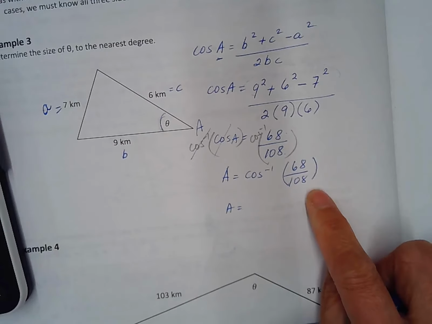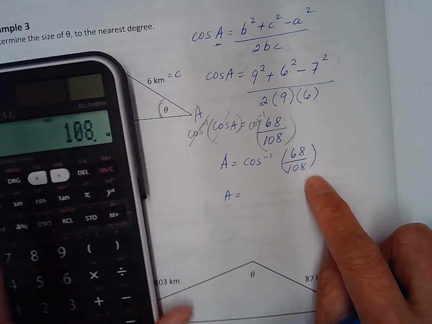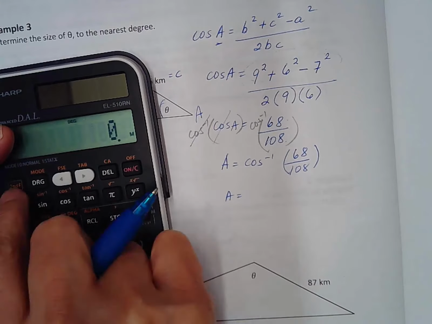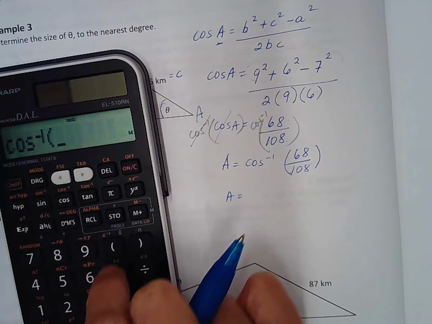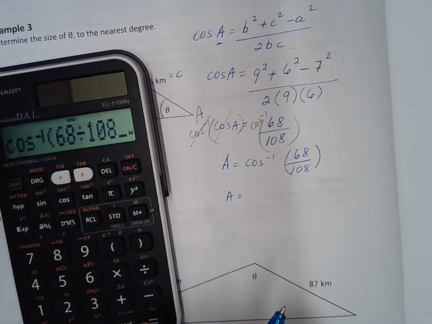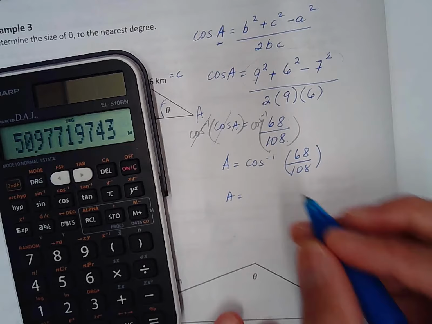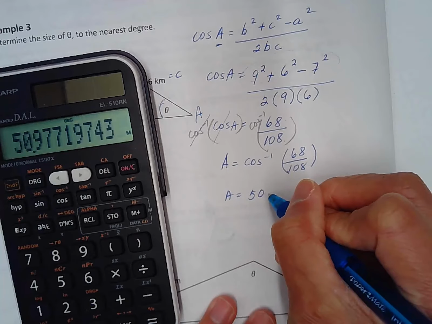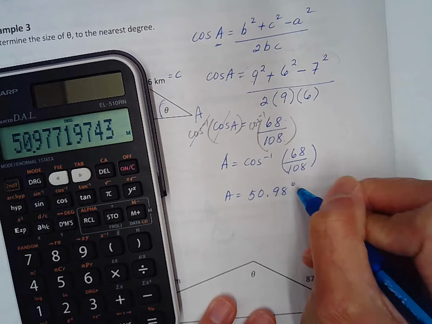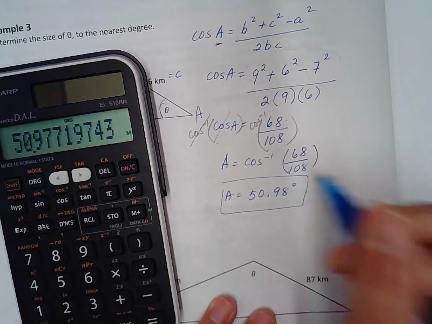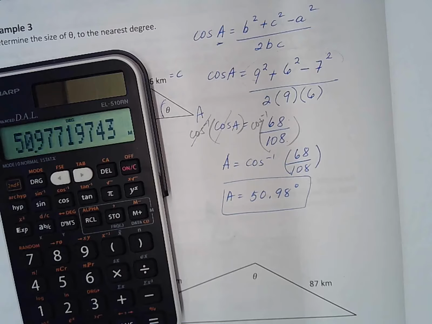Cos inverse of 68 over 108. You should get 50.98 degrees. And it has to be degrees because you're talking about an angle.